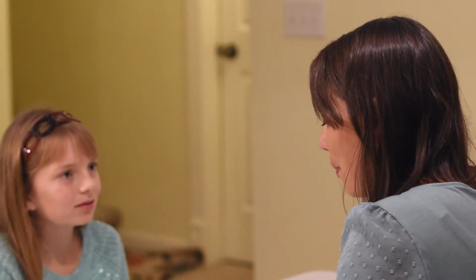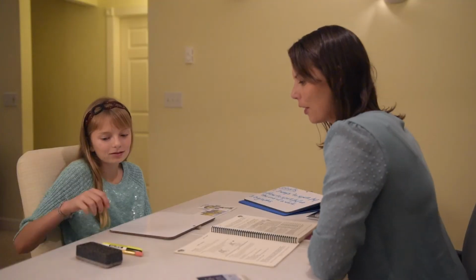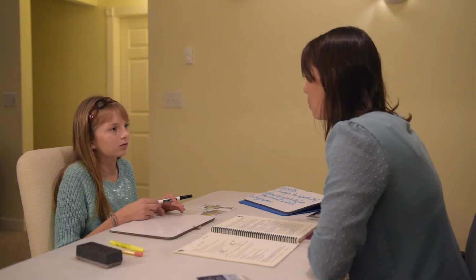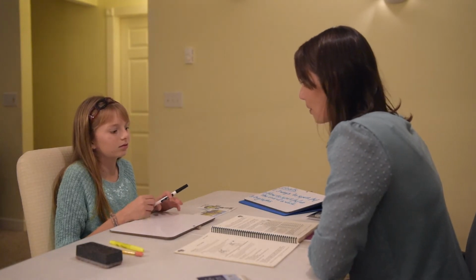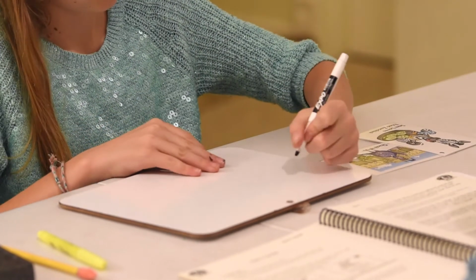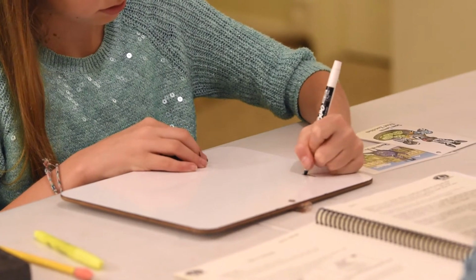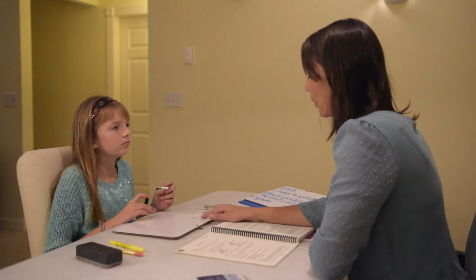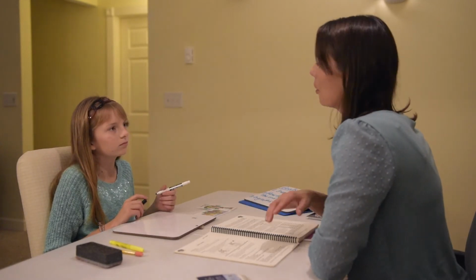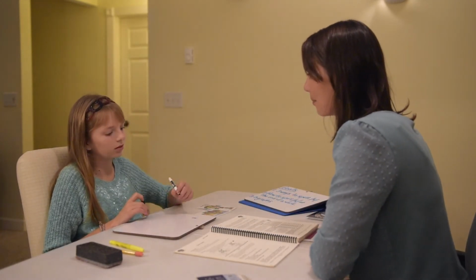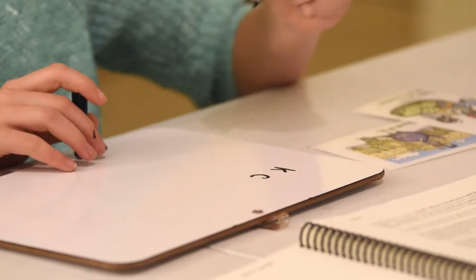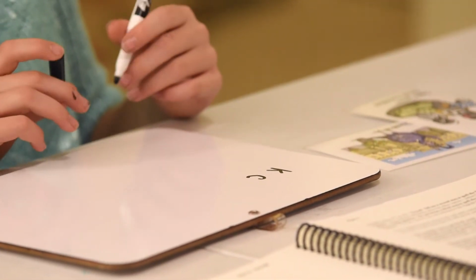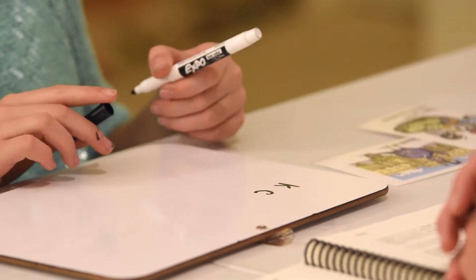So let's refresh our memories a little bit. Go ahead and grab your dry erase marker. Can you think of one way that you know how to spell the k sound? Go ahead and write that down. Correct. K is one way to get the sound. Do you know another way to get the k sound? Excellent. Now here's a trickier question. Do you know a third way to get the k sound?